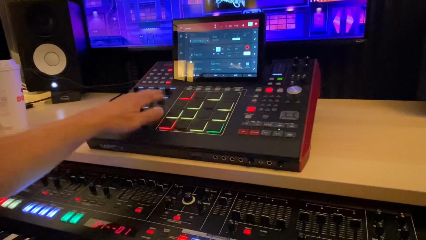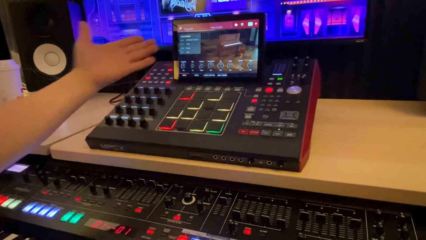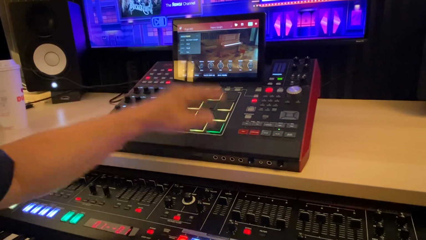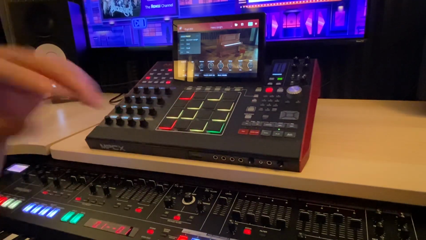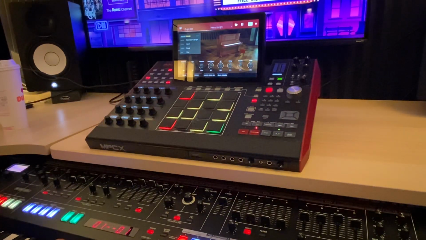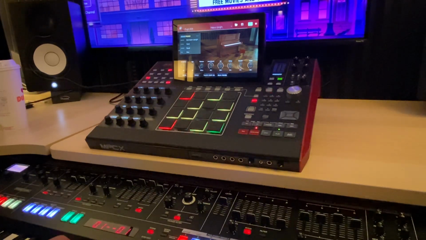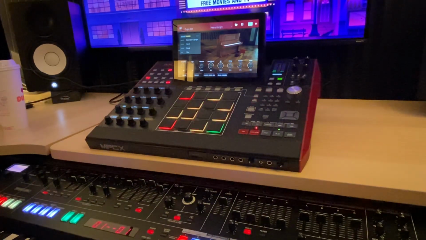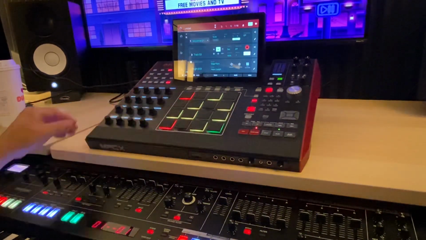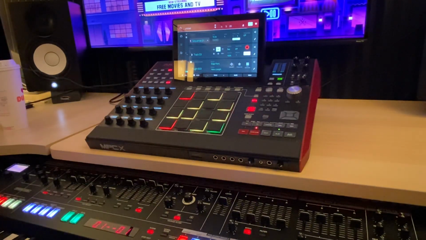Now I don't know if you noticed this, but if I go into edit, you can see what makes it so cool. You always know where you are in the sequence for the most part, with the exception of picking a preset. Maybe they'll fix that or add that functionality. So I can just go in here and I can see where I am in the measure.